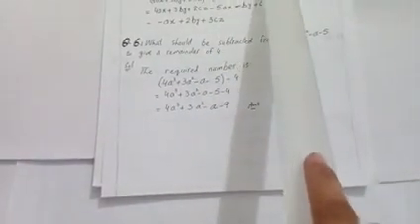Okay, now see question number 6 of this exercise. That is the last question. What should be subtracted from 4a cube plus 3a square minus a minus 5 to get 4? This is a question similar to this: what should be subtracted from this to get this? This is similar to if I say what should be subtracted from 10 to get 4. So the answer will obviously be 10 minus 4, that is 6. We have to subtract 6.